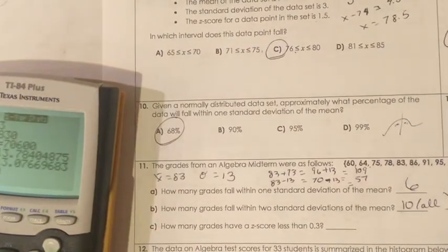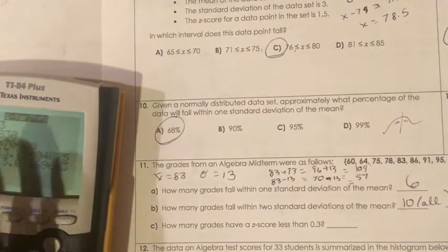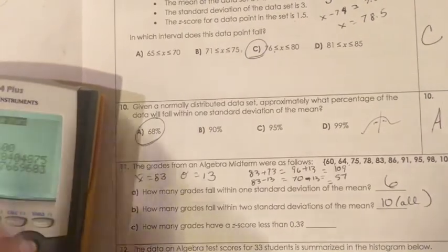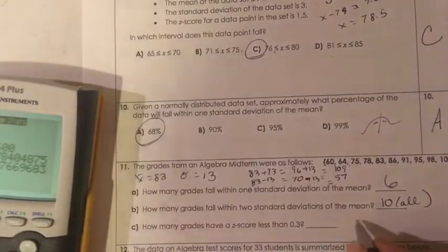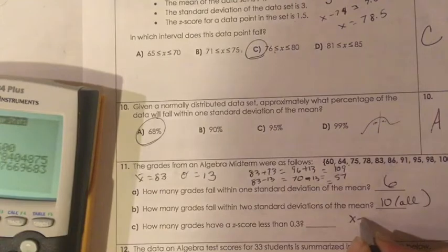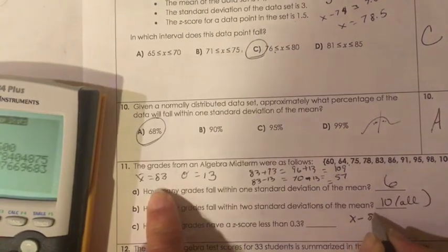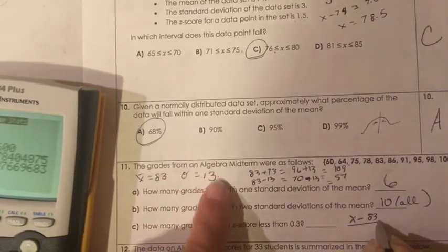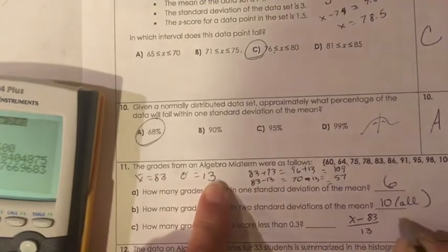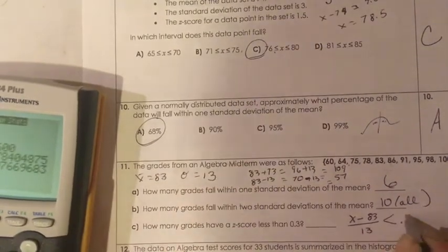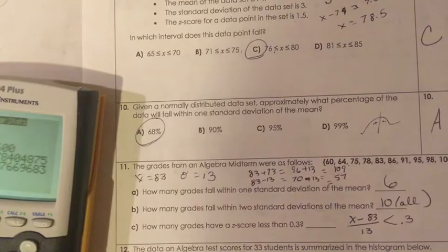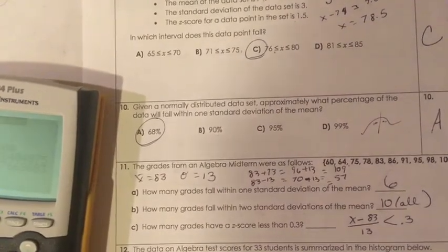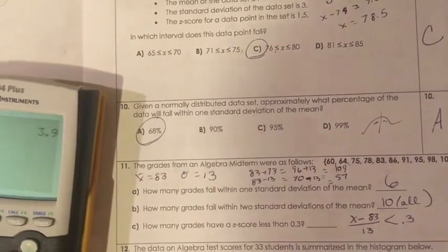How many grades have a z-score of less than 0.3? So now I need to use a z-score formula. The grade minus the average of 83 divided by the standard deviation of 13 has to have a z-score less than 0.3. Okay, 13 multiplied by 0.3 is 3.9.